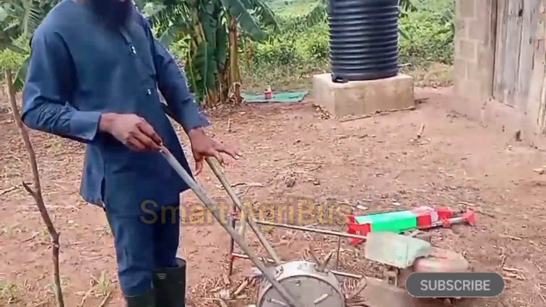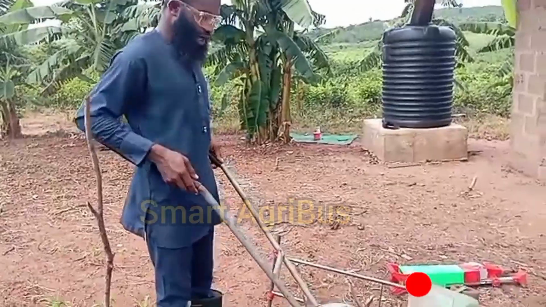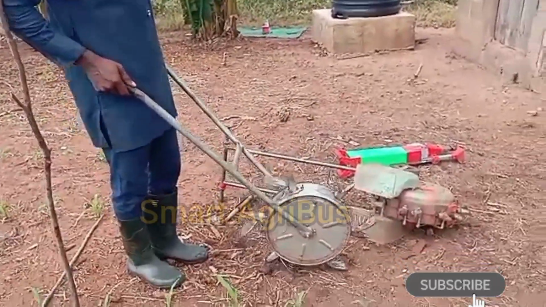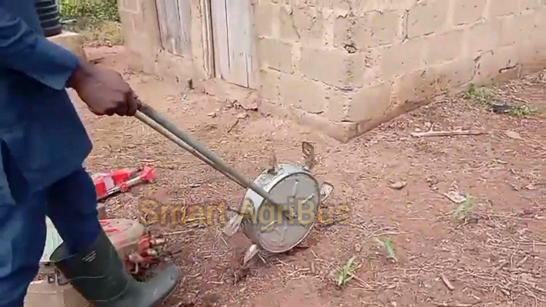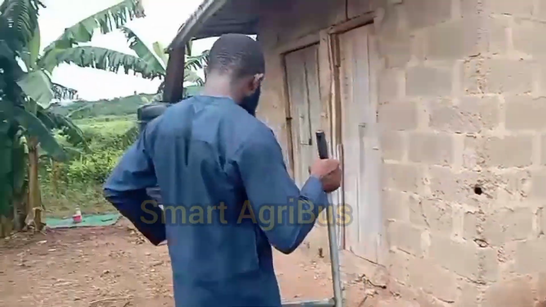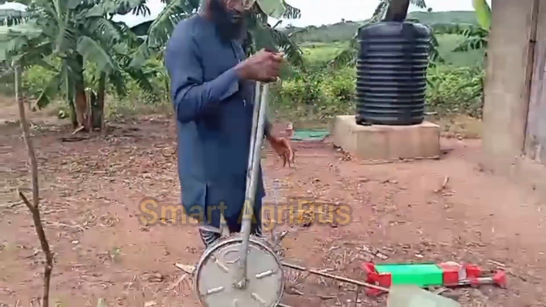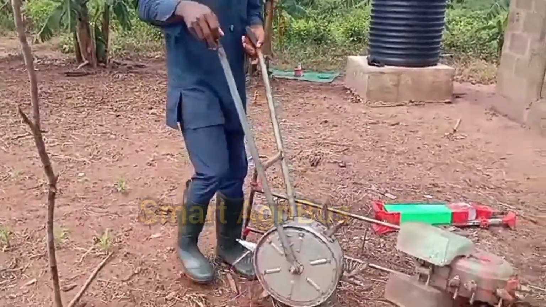The intra-row spacing of this is 25 centimeters, and all you have to do while you are planting with this is to just push this way. Can you see? And it plants for you. It is very, very easy, and it is calibrated to 25 centimeters. So with this, you can have the optimum plant population.